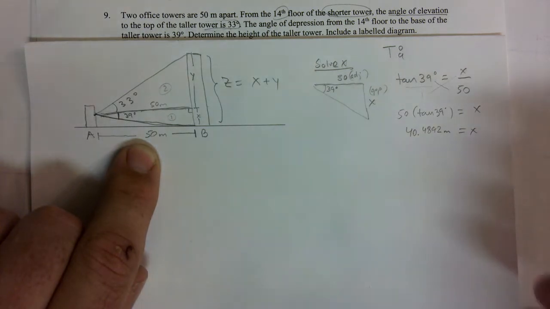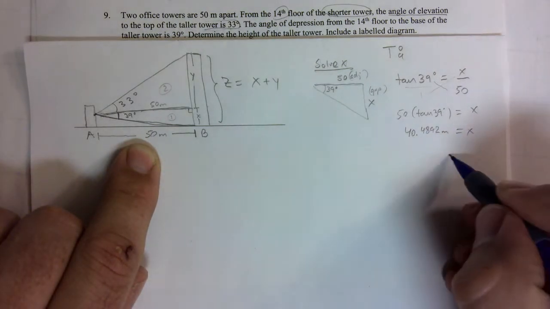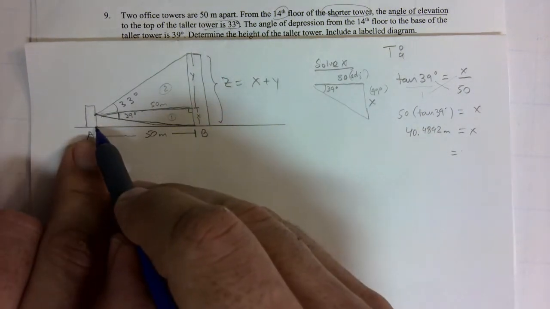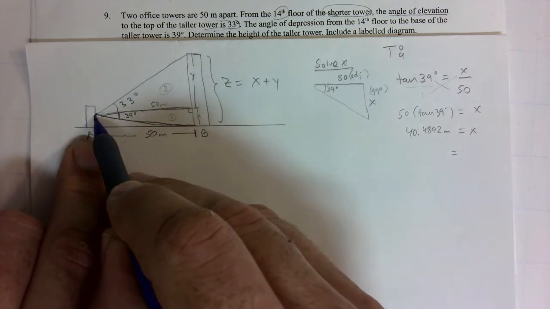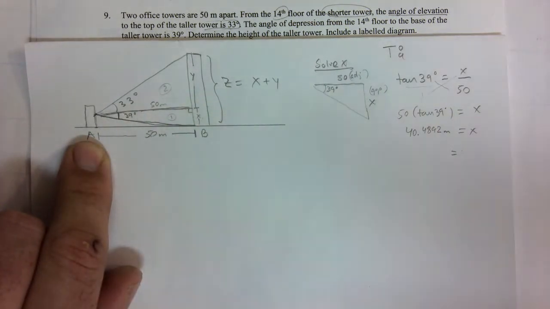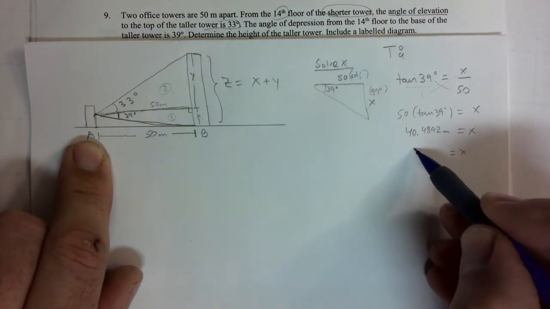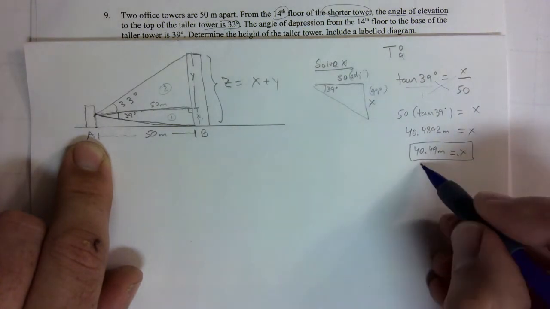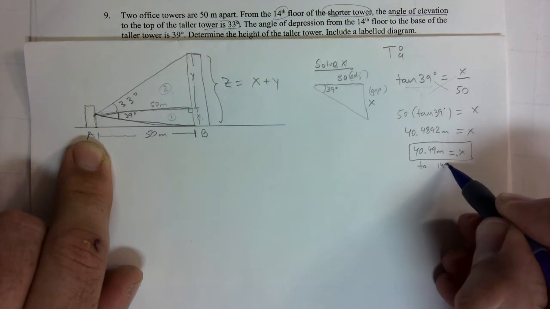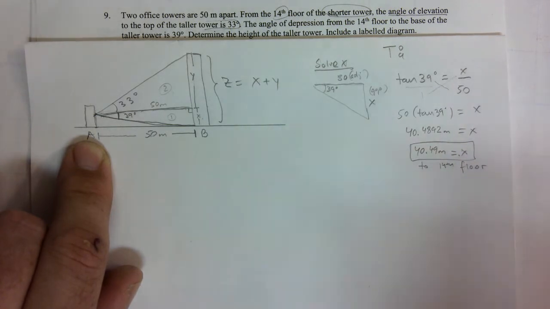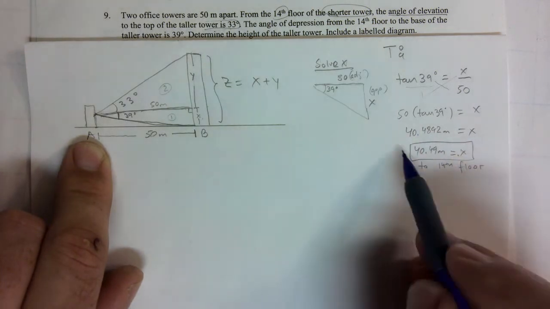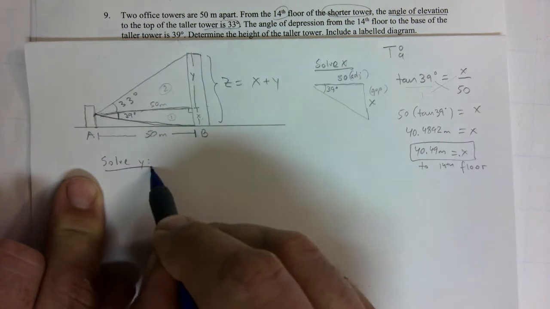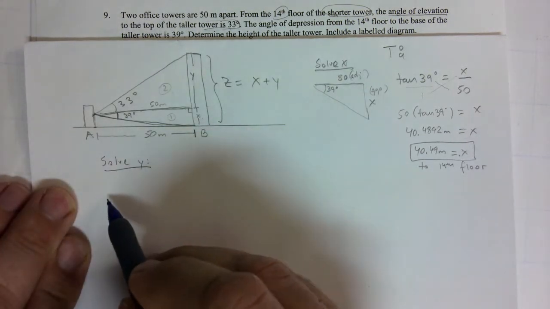What I liked, some of you wrote the 4 decimals. But if they had asked for the height, what's the height from the ground to that 14th floor, then technically x is part of your answer. So you can say, hey, 40.49 meters, that's technically the answer. That's the height to the 14th floor, right? If they had asked that, but they didn't. So I'm going to use this to continue my work. Solve y. Thank you for organizing your work so well. Okay, folks, I like that.